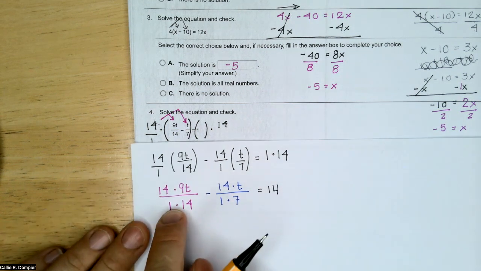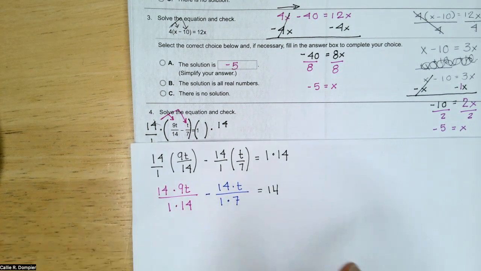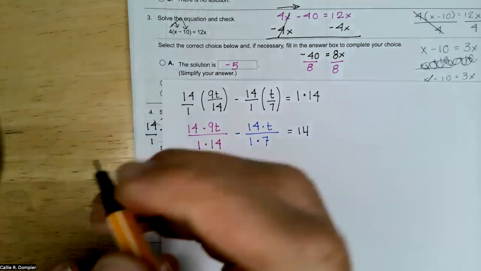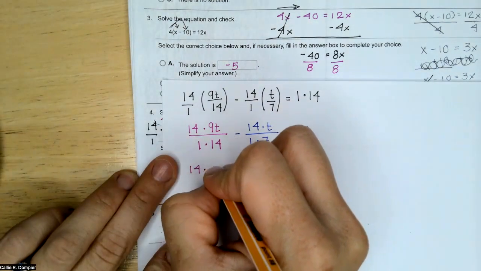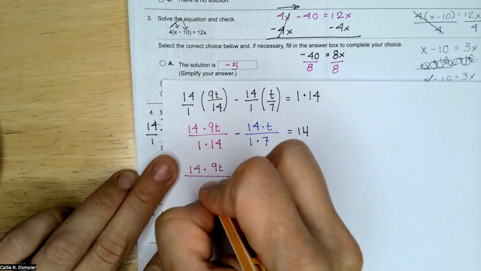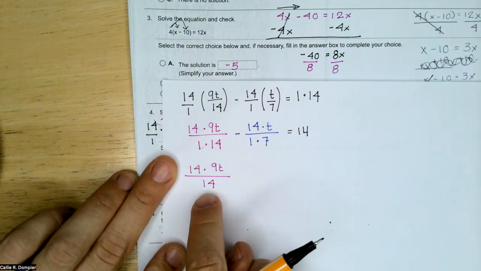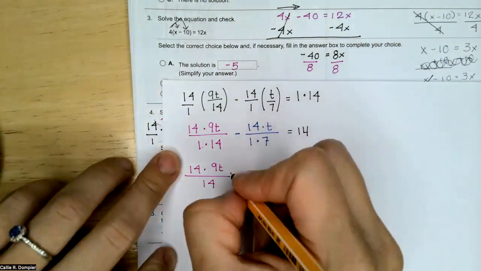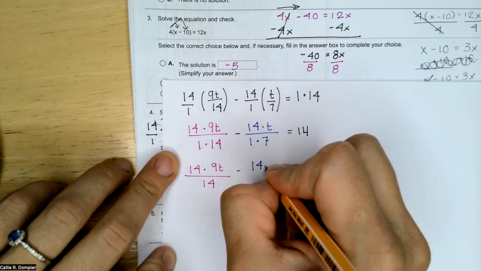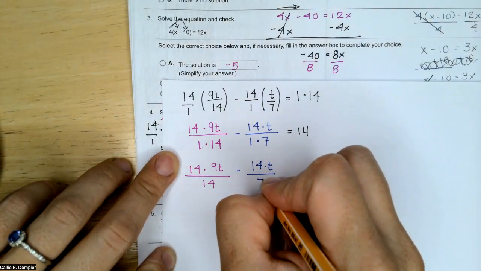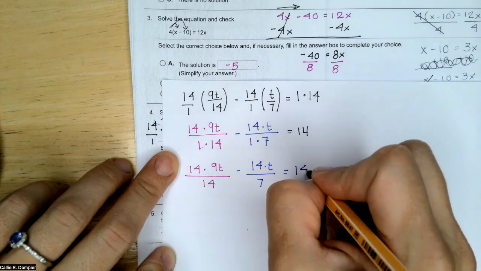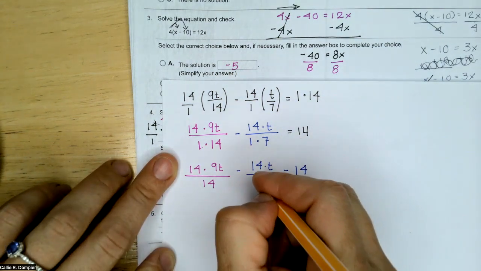So that's the same down here, right? Anything times 1 is itself. So I can rewrite those as 14 times 9t over 14, because 14 times 1 is just 14, minus 14 times t over 7, because 7 times 1 is just 7, right?